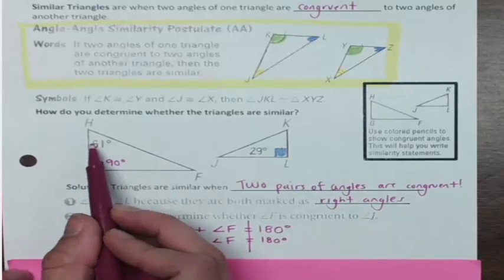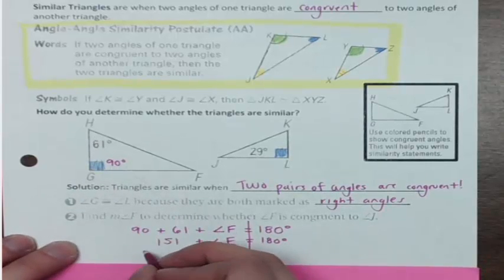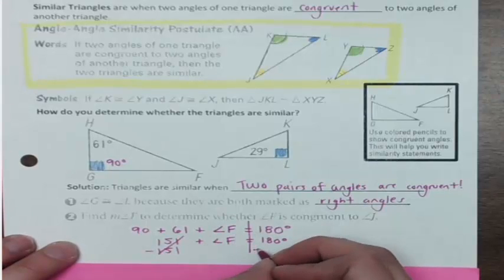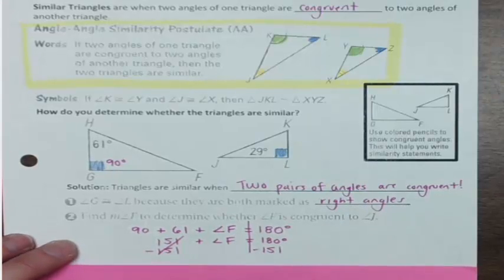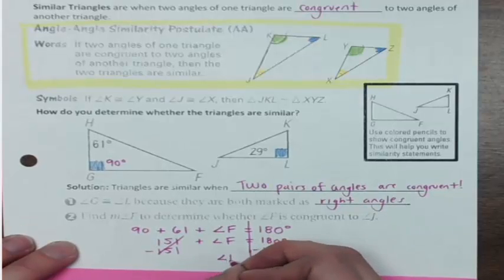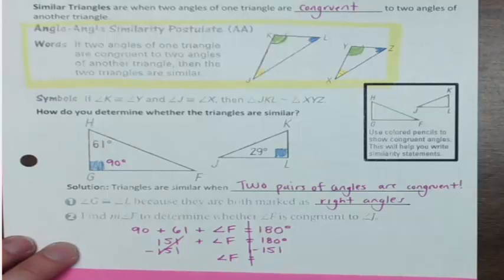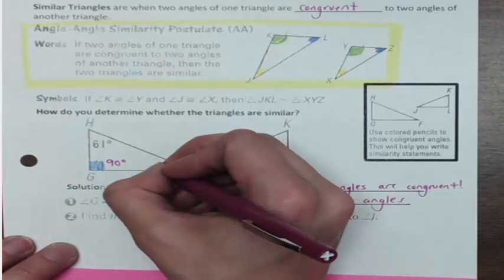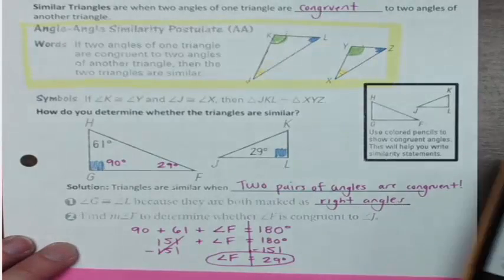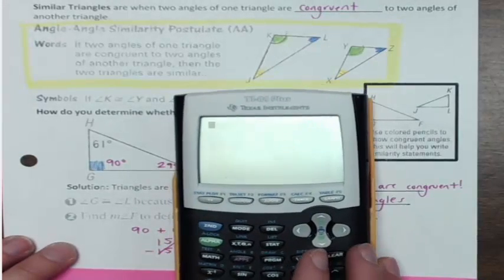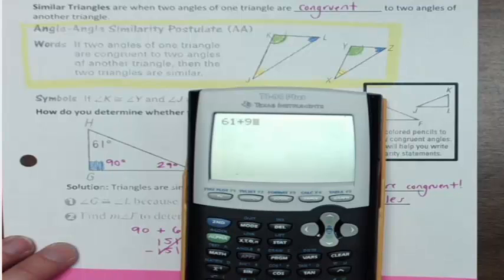Now that I added these up, I need to subtract 151 from both sides, which means angle F is the only thing left on the other side. And 180 minus 151 is 29 degrees. So angle F is 29 degrees. I'm going to go ahead and label that. I'm going to double check my work by plugging all of those in. So 61 plus 90 plus 29, my interior angles should add up to 180. And they do.